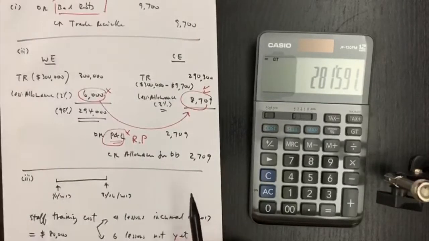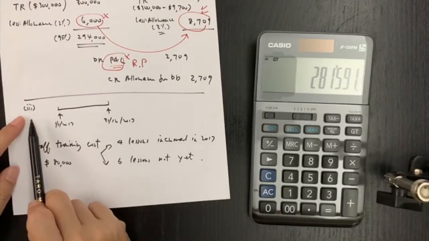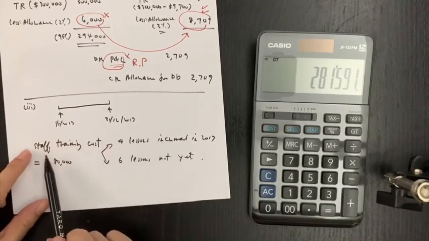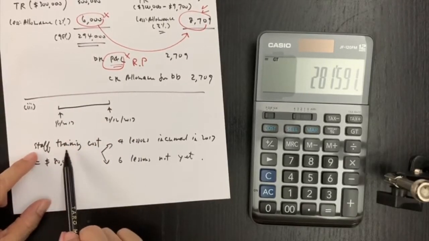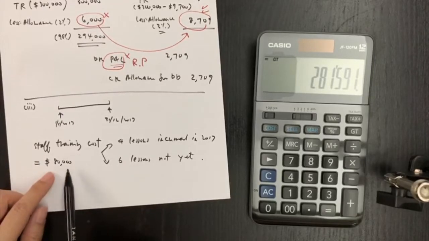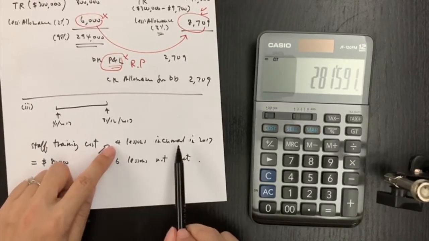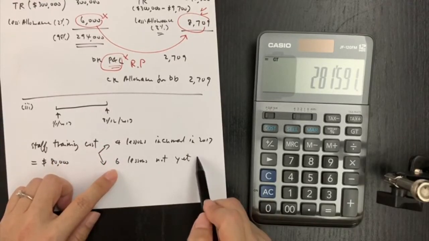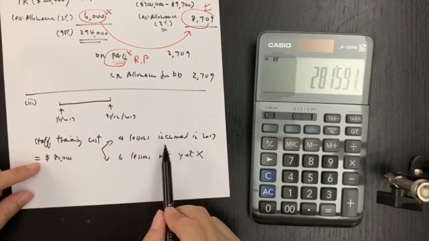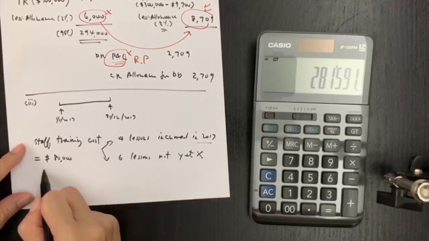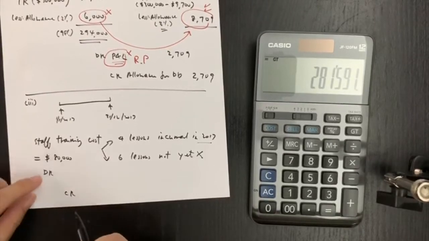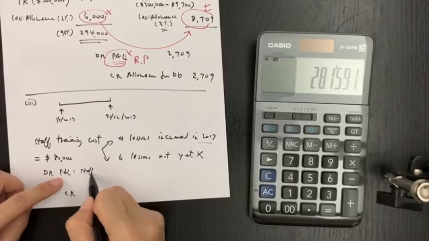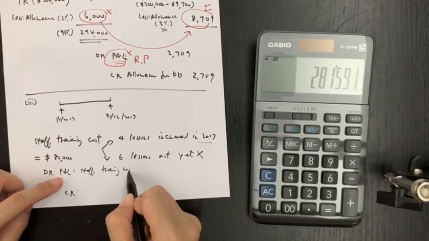So here is the analysis. Okay, related to point number 3, here is the timeline. We are doing everything in 2017, and we spent money on this staff training cost for 10 lessons, altogether 80,000, but however, only 4 lessons incurred. Okay, and these 6 lessons relate to next year. Okay, we don't need to worry anything about this. But anyway, for the one incurred in 2017, we need double entry. Okay, so we will have this in the profit and loss account, a kind of expense. We call that staff training costs.